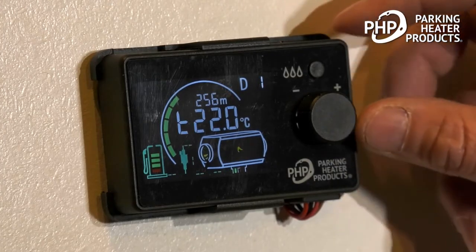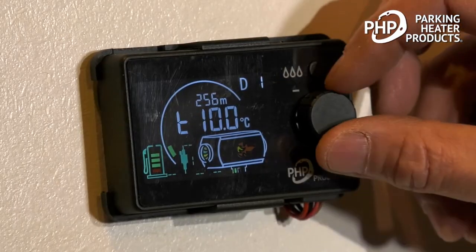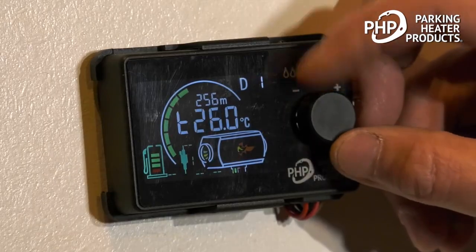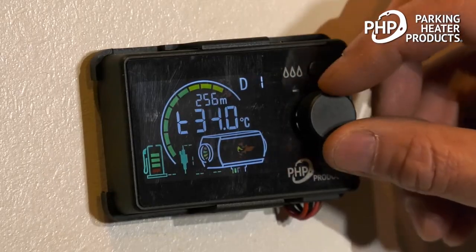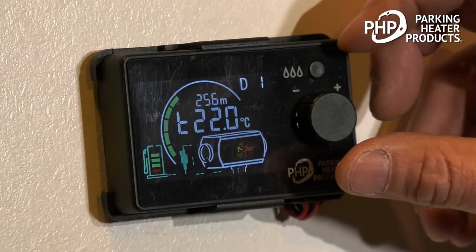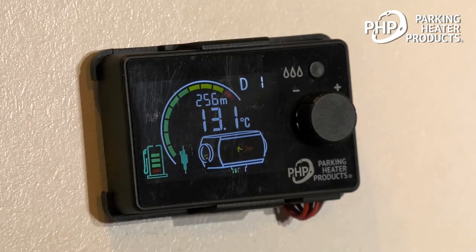In automatic mode, we can set the target temperature from 10 degrees to 35 degrees in 1 degree intervals. I'm going to set the temperature at 22 degrees centigrade, approximately 72 degrees Fahrenheit. The heater will cycle through multiple heat output levels to maintain this desired temperature. After a short delay, the display will revert back to showing the current cabin temperature.